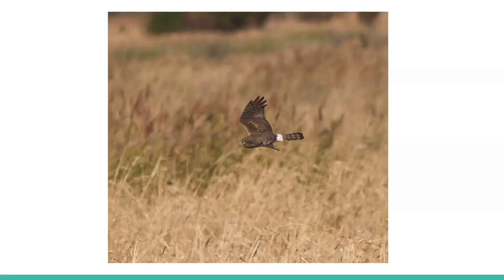Are the wings dihedral? Yes, that is a dihedral. You can kind of see that tip of the closest wing that's pointed up. So that could tell us that this is a bird holding its wings in a dihedral. Any other thoughts?